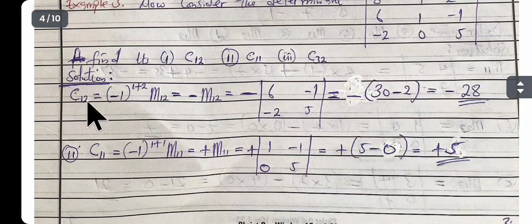Now, C12 is equal to (-1) raised to the power of the addition of the subscripts, 1 plus 2, times M12. So 1 plus 2 is 3, and -1 raised to the power 3 is minus. So it's going to be minus M12.